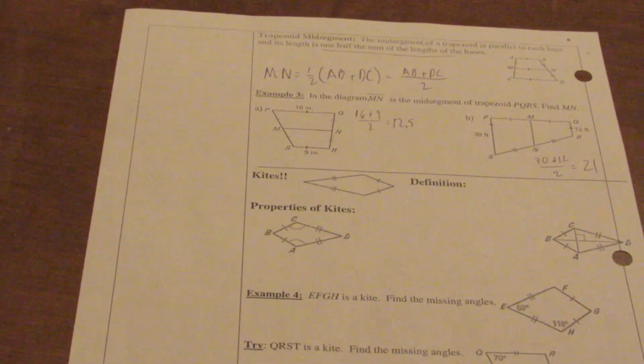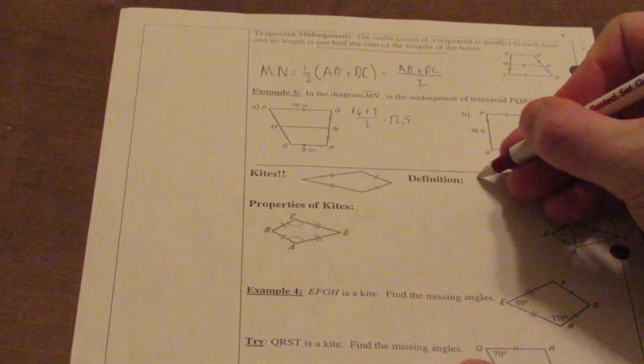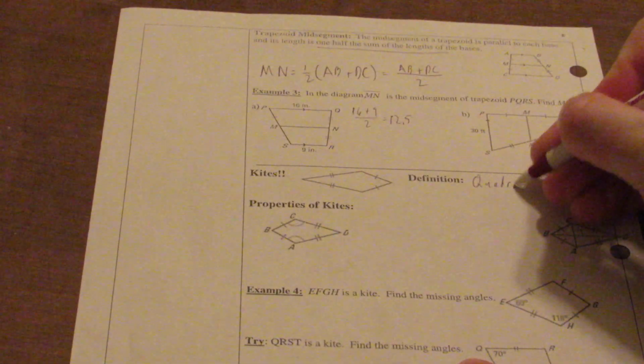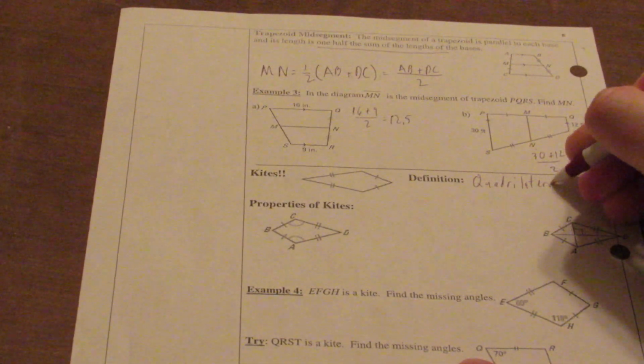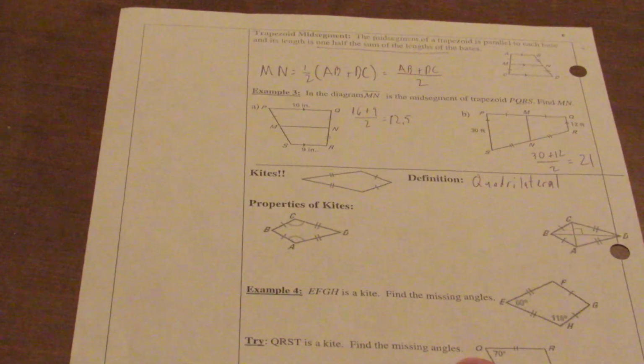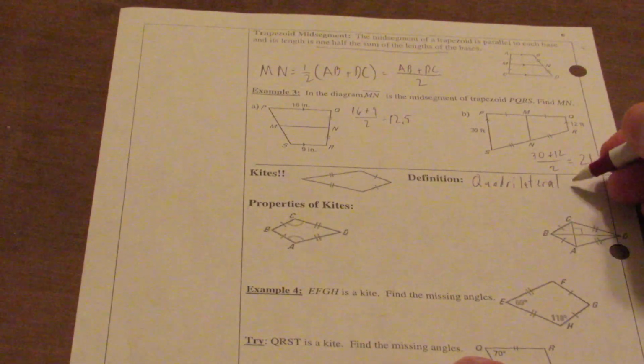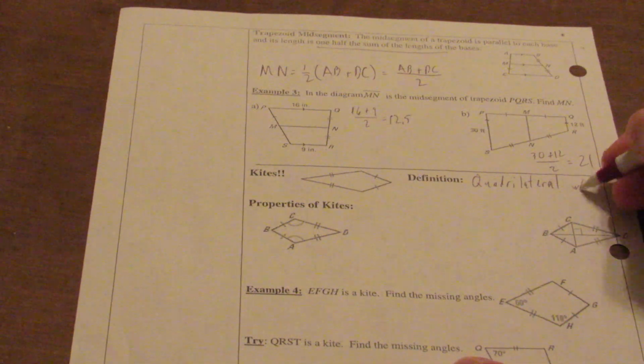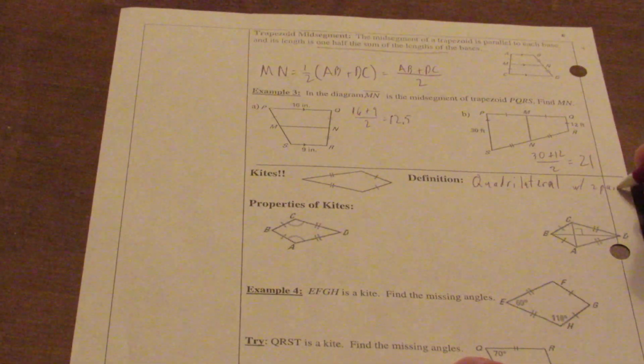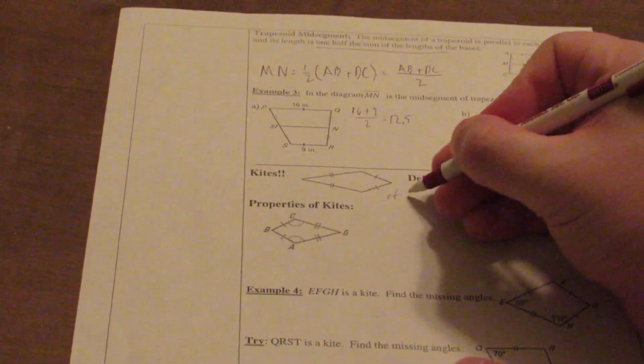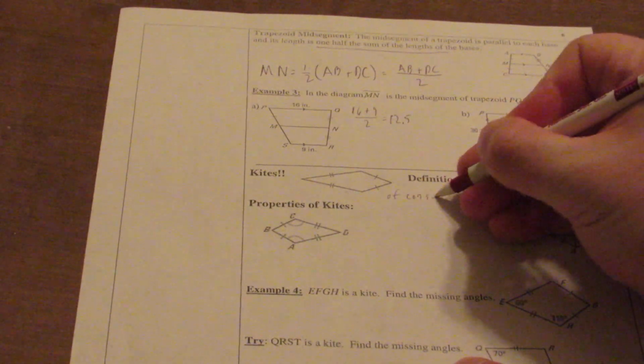Then we're moving on to kites. A kite is a quadrilateral with 2 pairs of consecutive sides that are congruent.